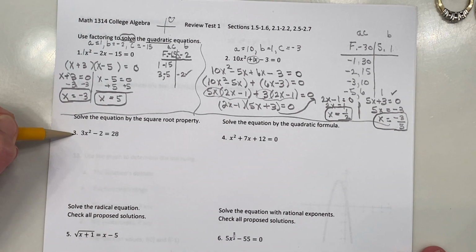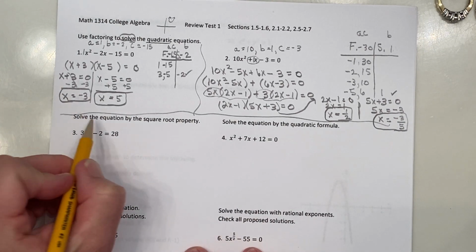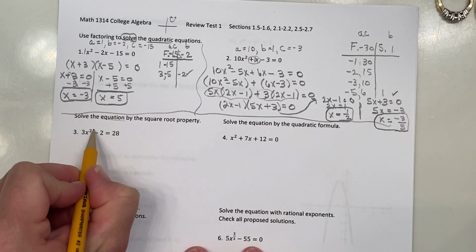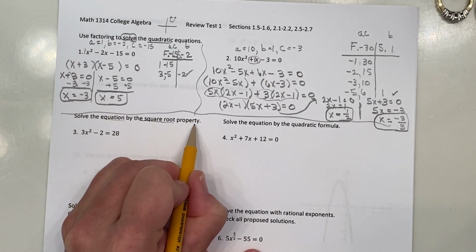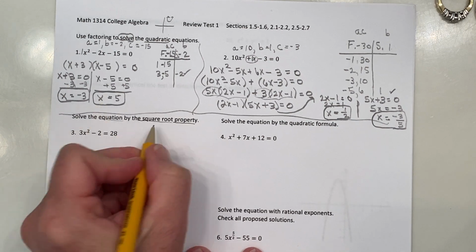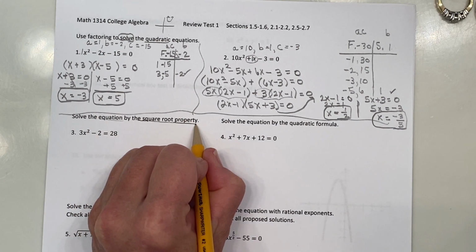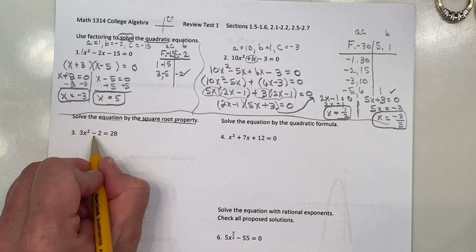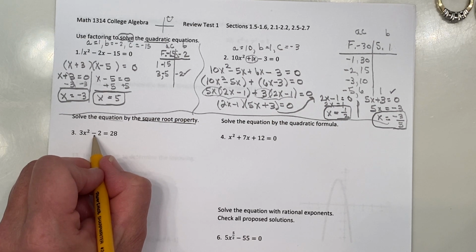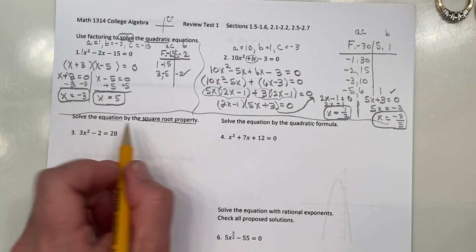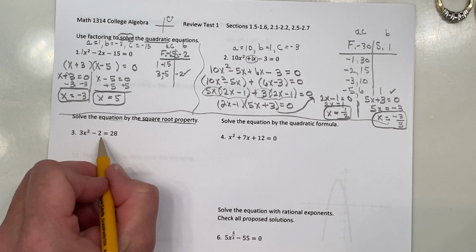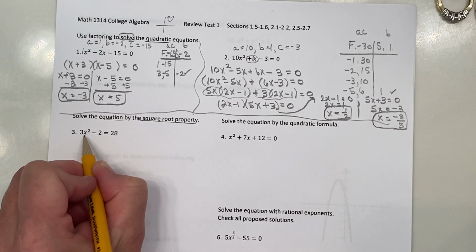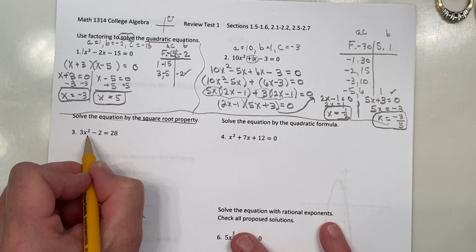All right, let's look at 3. Let's look at the language. It says, solve the equation, and it is quadratic, by the square root property. Notice that when it says square root property, we won't have an x term, a linear term. So what do we do when we solve the equation by the square root property? Well, we isolate x squared, and then we bring in the square root.